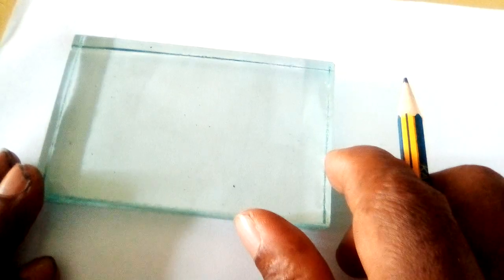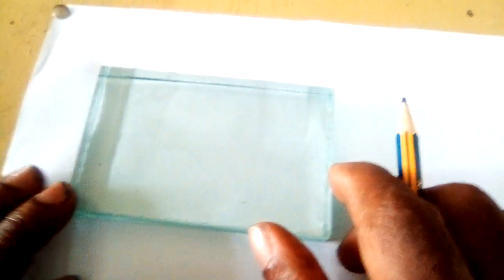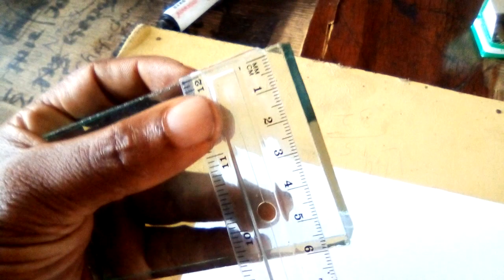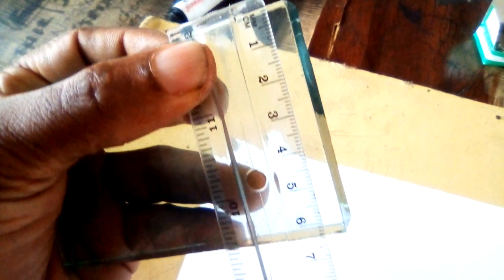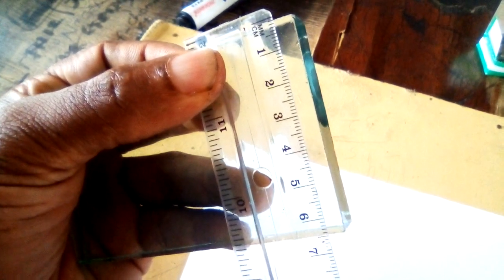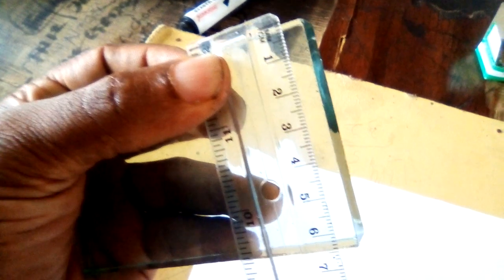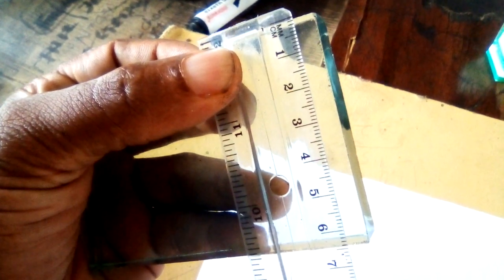So we are now about to start the experiment. This is the rectangular glass prism we have here. We are asked to measure the thickness of the block. So we have to measure the thickness of the block using the centimeter end of the meter rule. So the block gives me 6.4 centimeter.